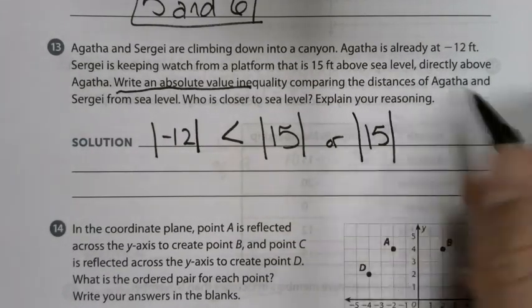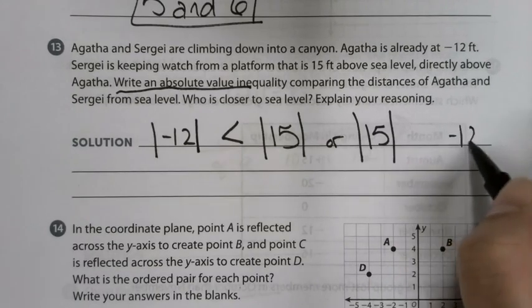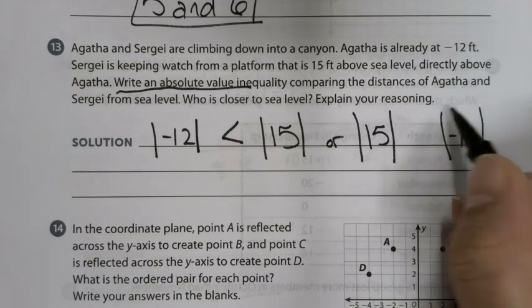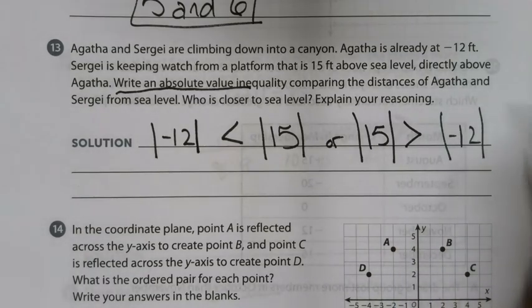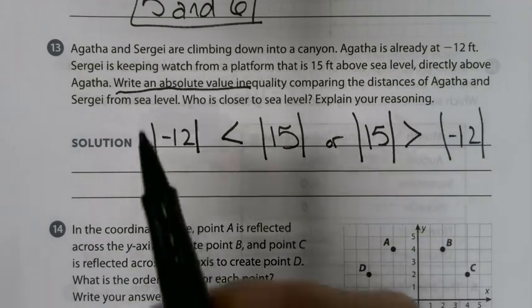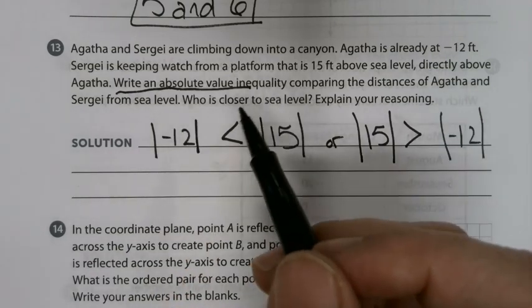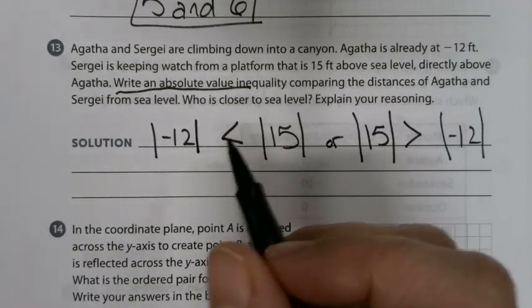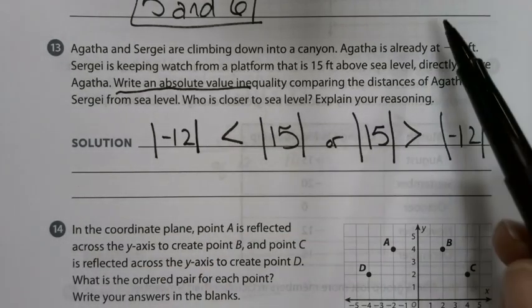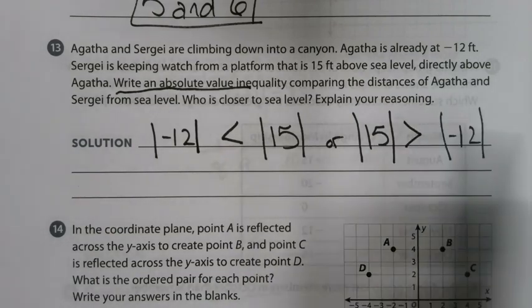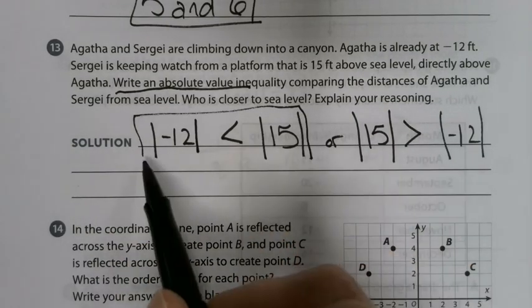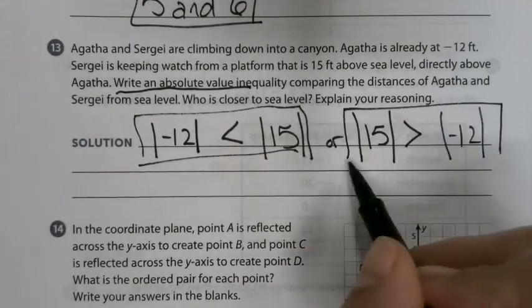I want to make sure that we realize that there's not an order. You just have to get your symbol right. 15 is still greater than -12 in absolute value. So the distance from Agatha to 0 is a positive 12, and the distance from Sergi to 0 is still a positive 15. So either one of these would work.